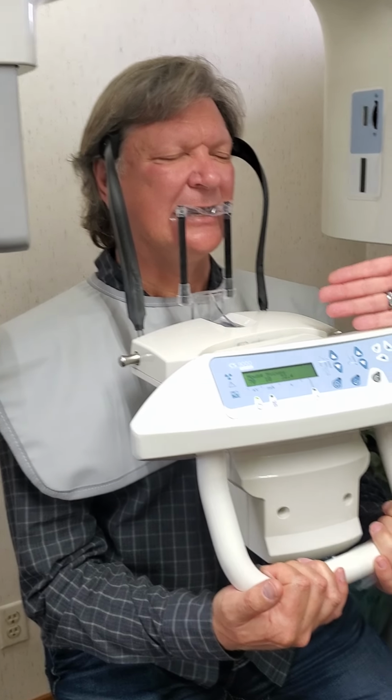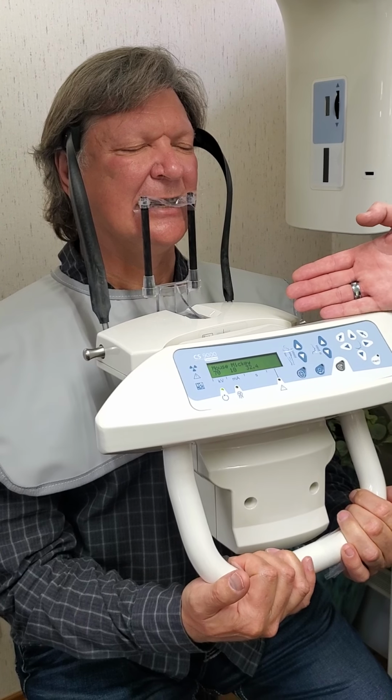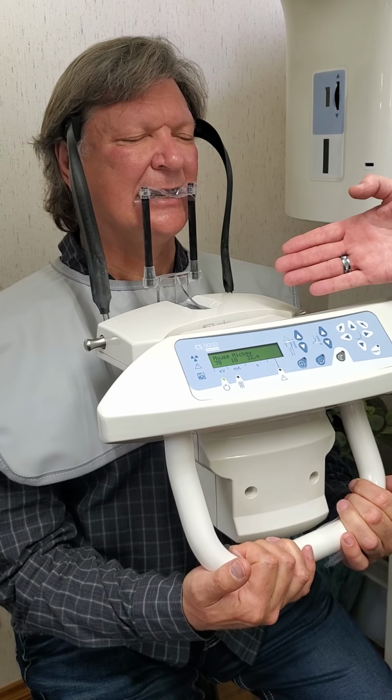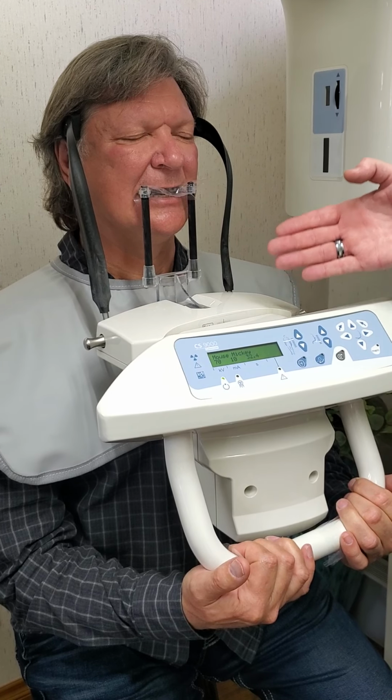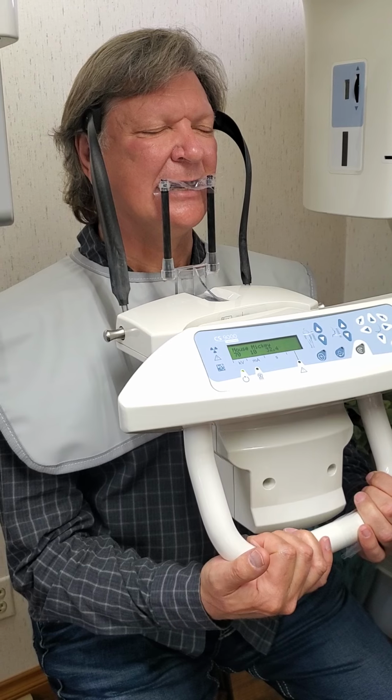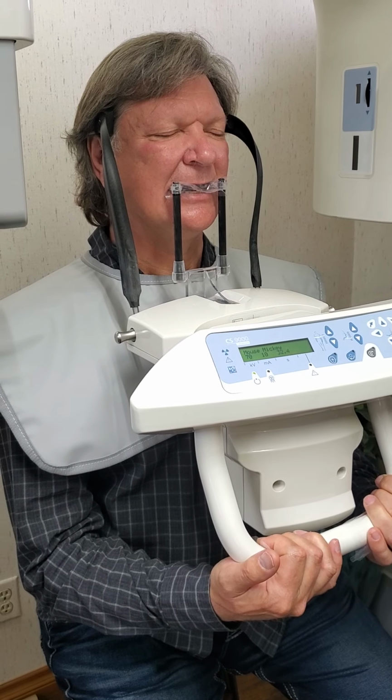Now the patient is fully set to do an upper tooth, arch, or quadrant. Then you would instruct your patient, okay, I'm going to start the scan at this point. All you have to do, just keep your eyes closed. I tell them to keep their eyes closed because otherwise, as the machine's going around, they have a tendency to want to follow. Watch it. If they keep their eyes closed, they just hear the machine going, but they're not trying to follow it with their head.